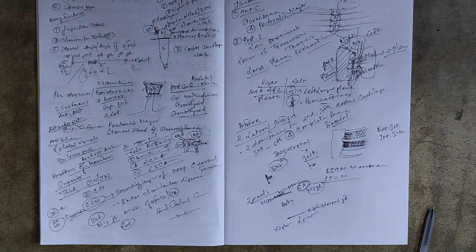Now the lateral borders. They have two demifacets for the second and seventh costal cartilages, and complete facets for the third, fourth, fifth, and sixth costal cartilages. And these are all synovial joints. Between these facets, the lateral borders provide attachment to the external intercostal membrane and internal intercostal muscle.